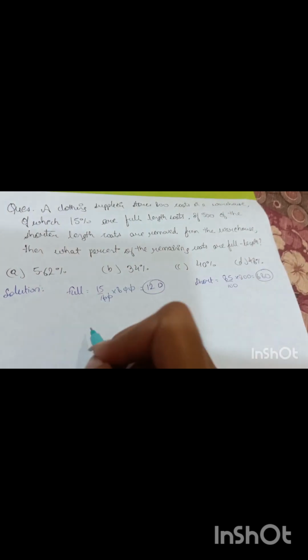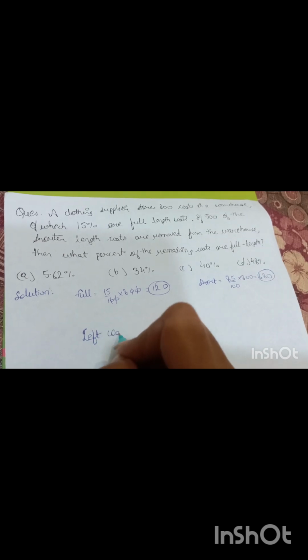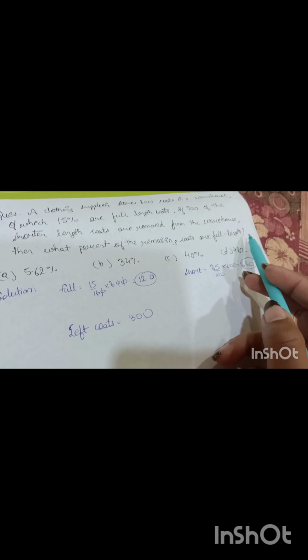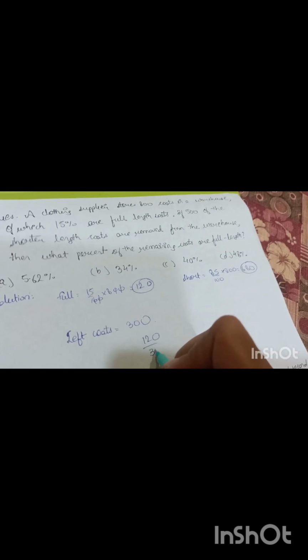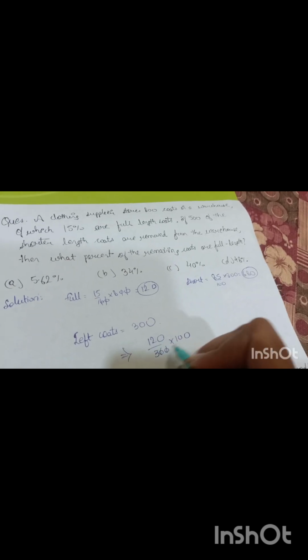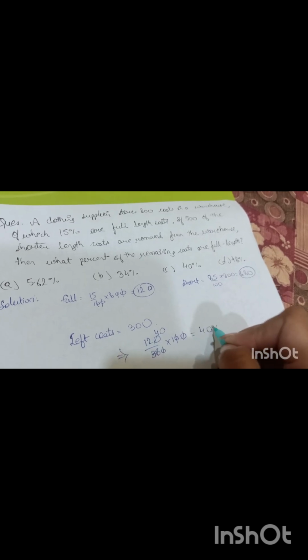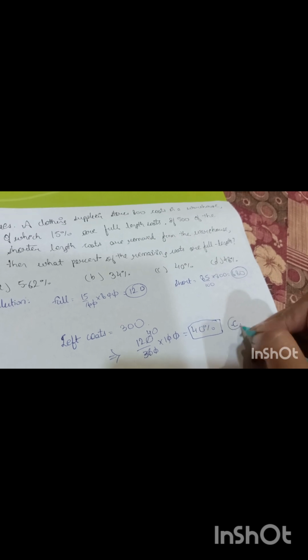Now there is a reduction of 500 short coats, so we will be left with 300 coats. So we have to find the percentage of full coats that are left. It will be 120 upon 300 into 100, so we'll get the value of 40%. So the correct option is C.